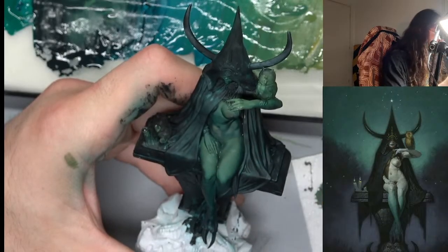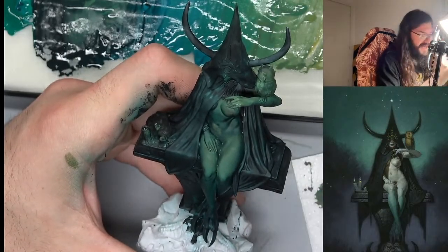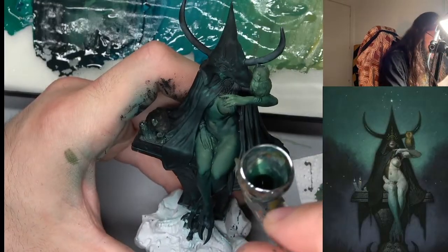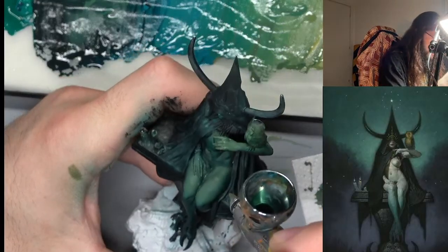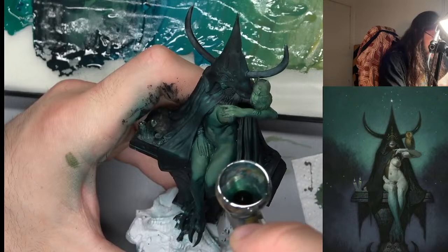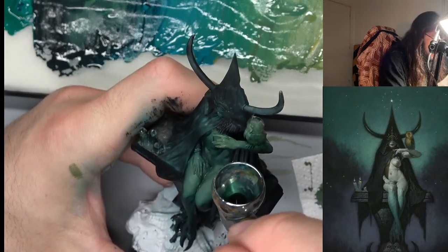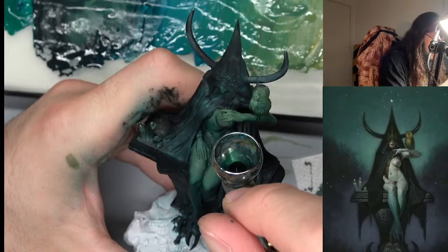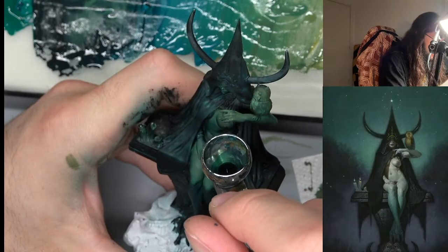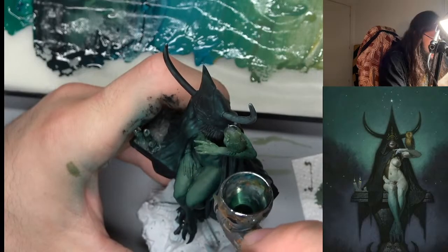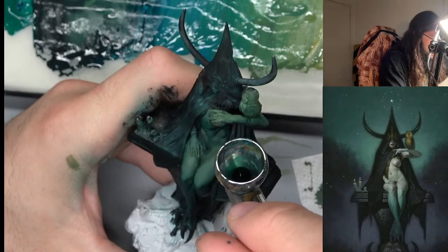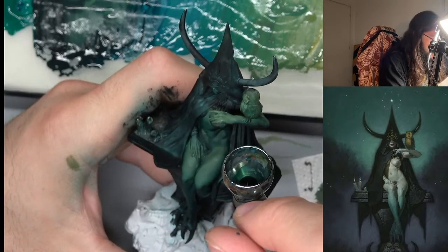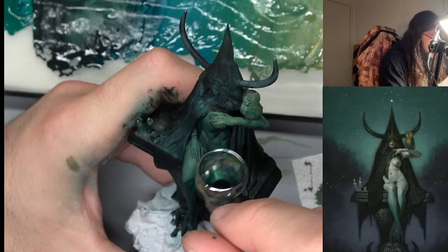And since this bottle here was literally sleeping for a couple of months, probably I didn't shake it very well.